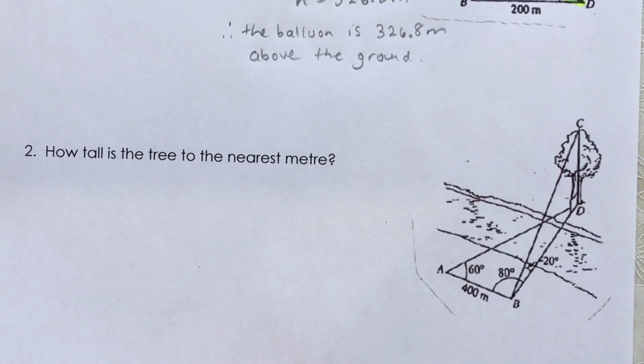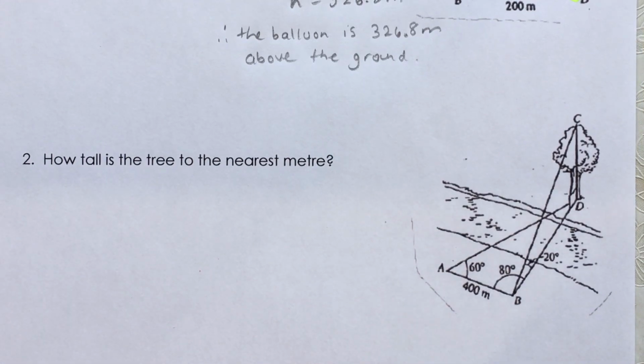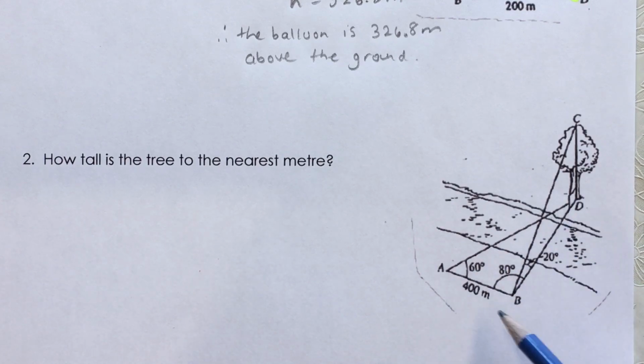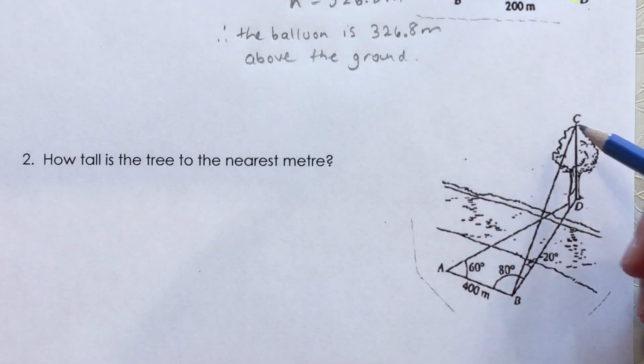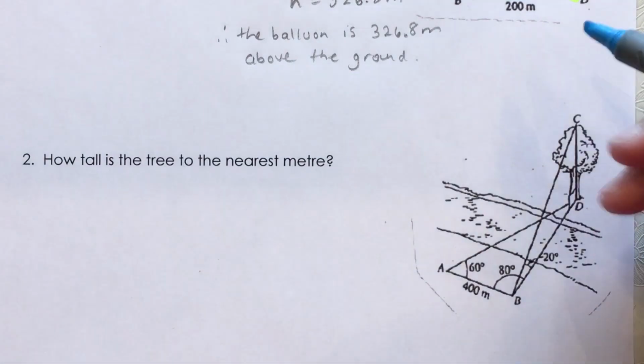This one again, they give us a diagram and ask us how tall the tree is to the nearest meter. So again, we have this triangle that's on the ground. It looks like it's crossing a river as well. And then we have another triangle that's straight up and down vertical that involves the height of the tree, which is what we're asked to find here, or C to D. So that's ultimately what we want to find.